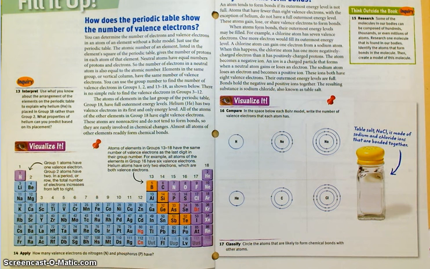I'm now on page 142. How does the periodic table show the number of valence electrons? You can determine the number of electrons and valence electrons in an atom of an element without a Bohr model. Just use the periodic table.